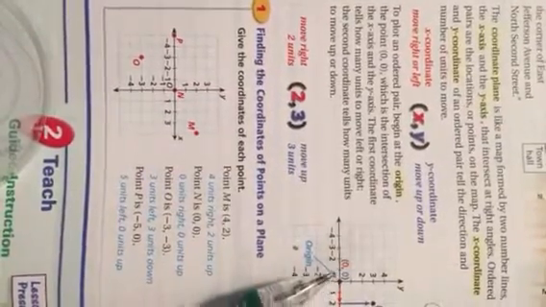Okay, moving on. To plot an ordered pair, begin at the origin, or the 0, 0 point on your graph, which is the intersection of the two axes. The first coordinate, the x, tells you how many units to move left or right, depending on whether it's positive or negative. The second coordinate, the y, tells you how many units to move up or down.